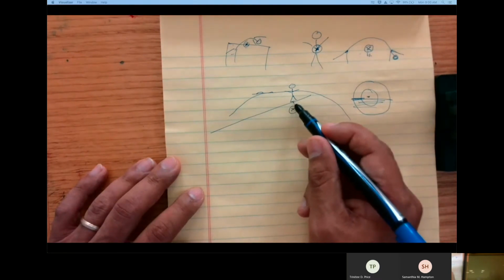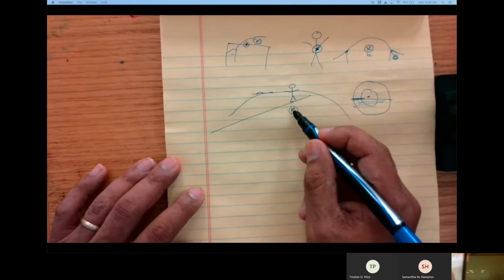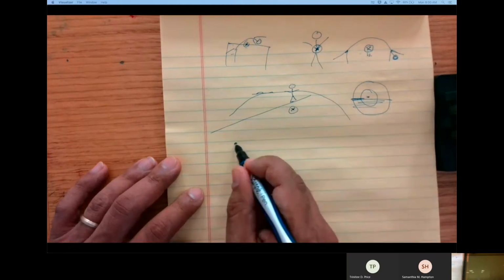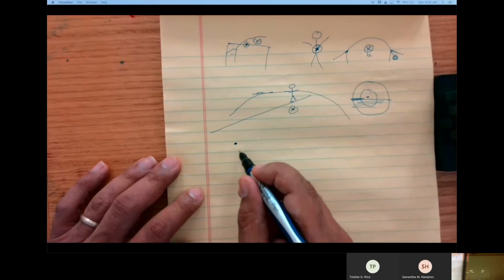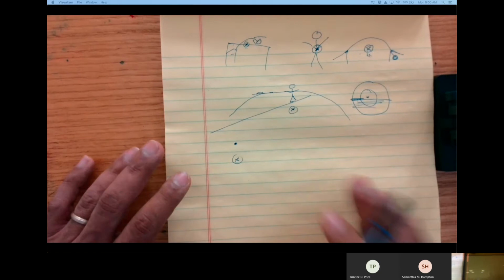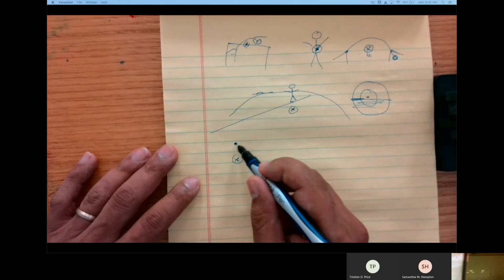So by putting the center of gravity below the pivot point, if this is my pivot point and I have my center of gravity below, the most stable position is when the center of gravity is exactly below the pivot point. This is kind of like a pendulum.